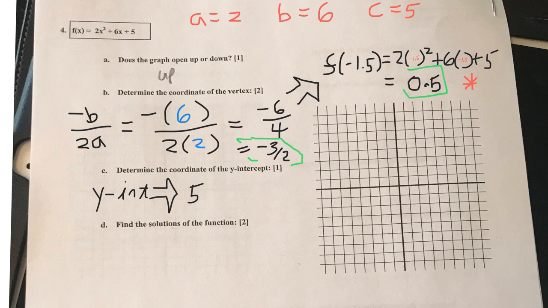Now, again, if the teacher wants you to write the coordinates of the y-intercept, you might want to write down 0, 5, because the x-coordinate of any y-intercept is going to be 0. And the reason is because any y-intercept would be a point on the y-axis, and all of the points on the y-axis have an x-coordinate of 0. So that's that.